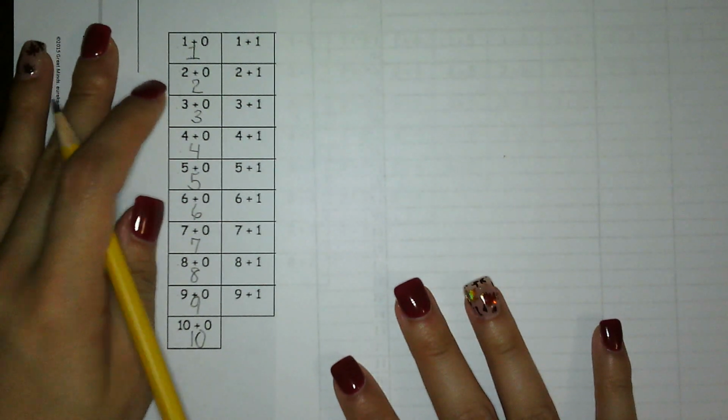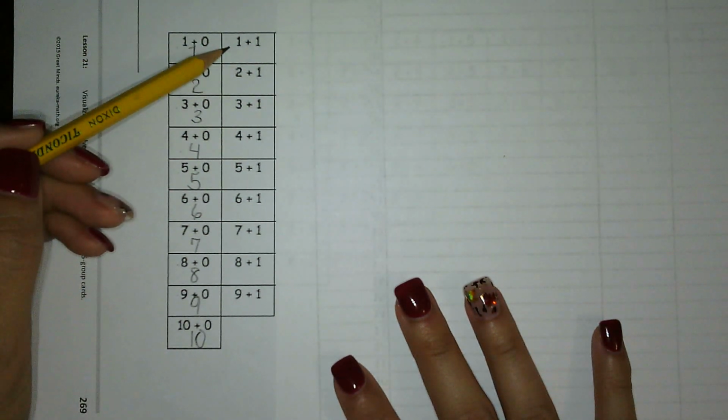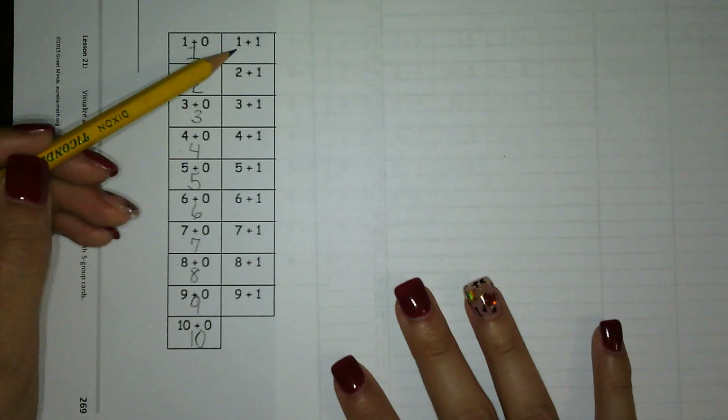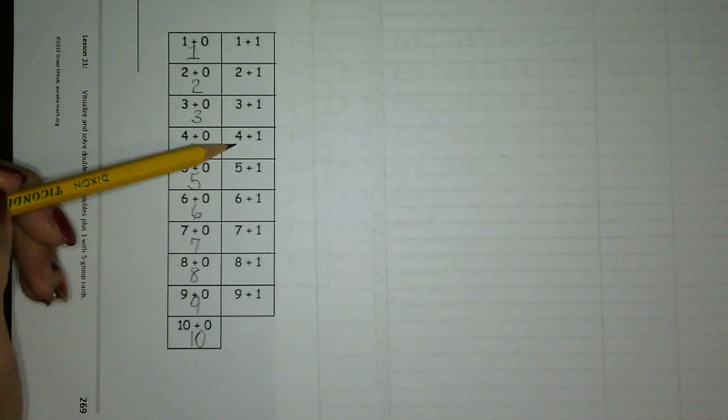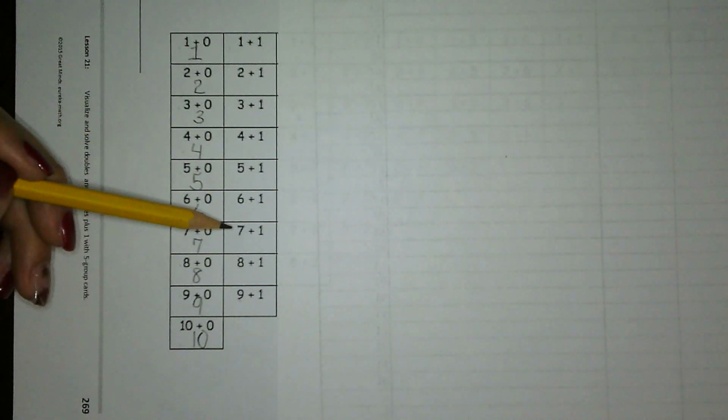Now, let's read all these expressions out loud. Read them with me. Get ready. 1 plus 1, 2 plus 1, 3 plus 1, 4 plus 1, 5 plus 1, 6 plus 1, 7 plus 1, 8 plus 1, 9 plus 1. What did you notice was the same as we read each of these expressions? I want to hear you.